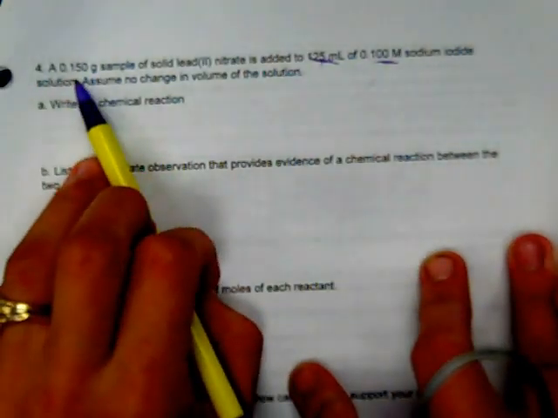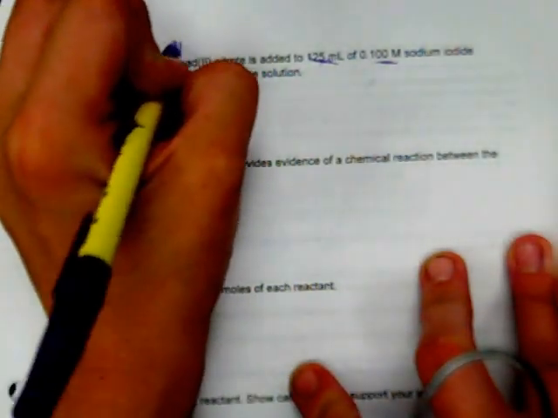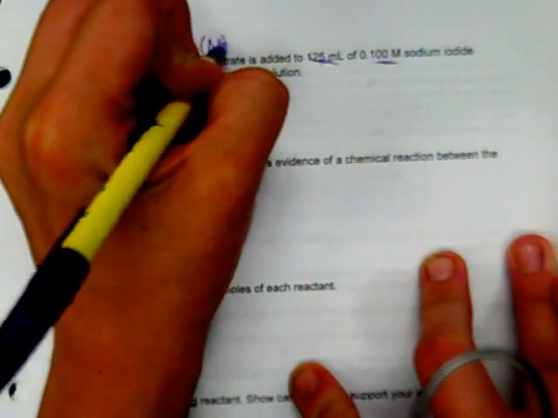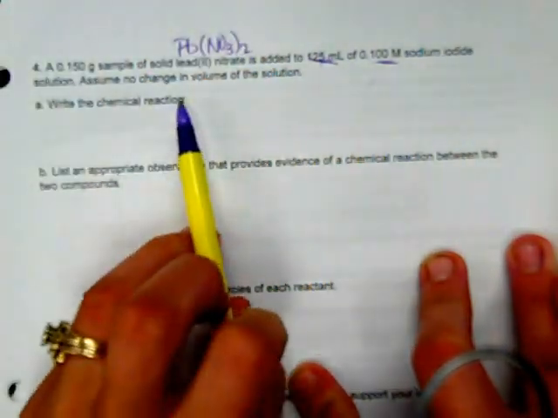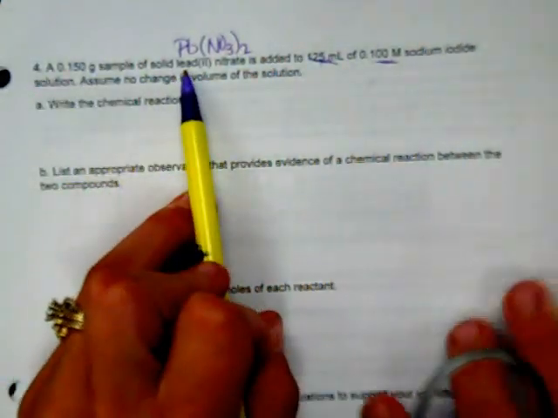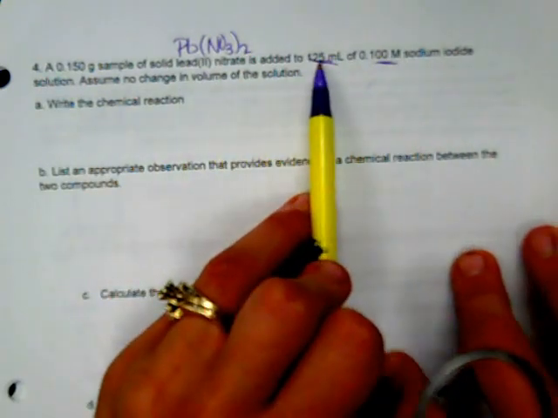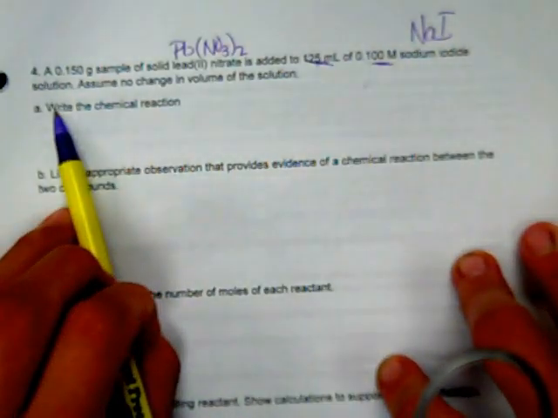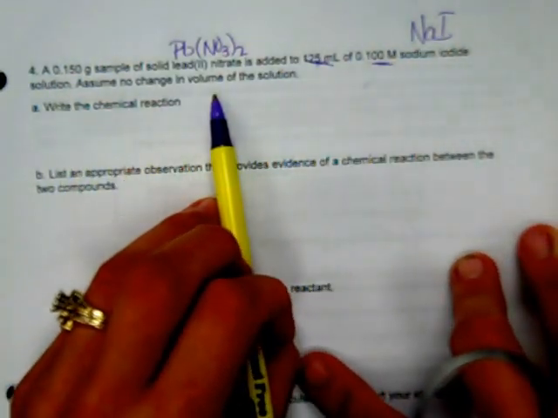Okay, so it says a 0.15 gram sample of lead 2 nitrate. I'm going to write that in. Nitrate's a -1. Lead is a 2 plus. A 0.15 gram sample of lead 2 nitrate is added to 125 milliliters of a 0.1 molar sodium iodide solution. Assume no change in volume of the solution.